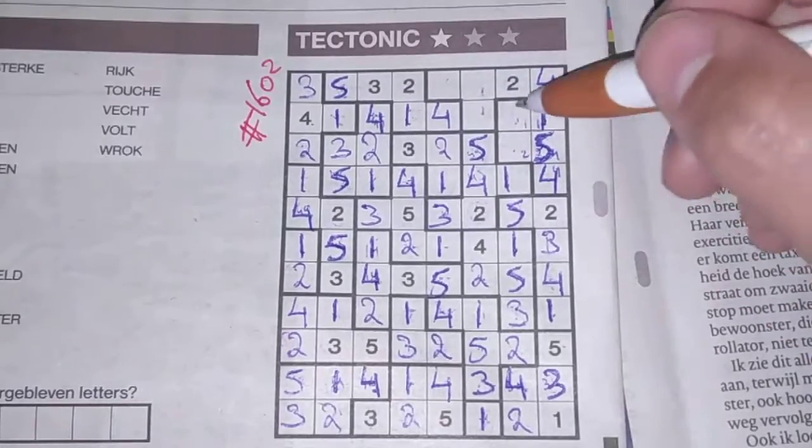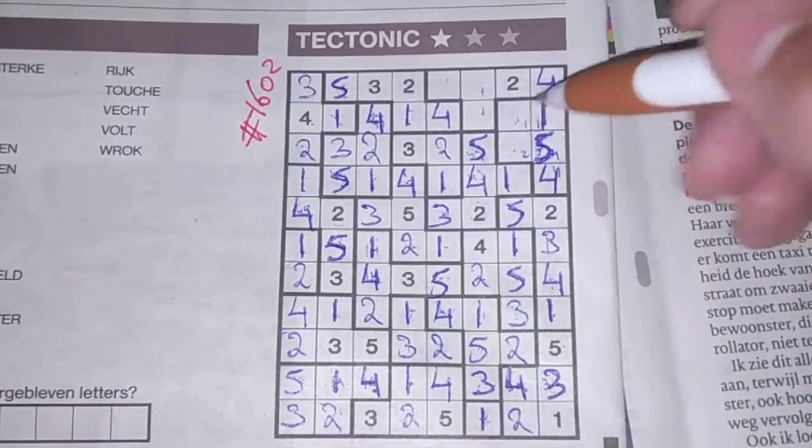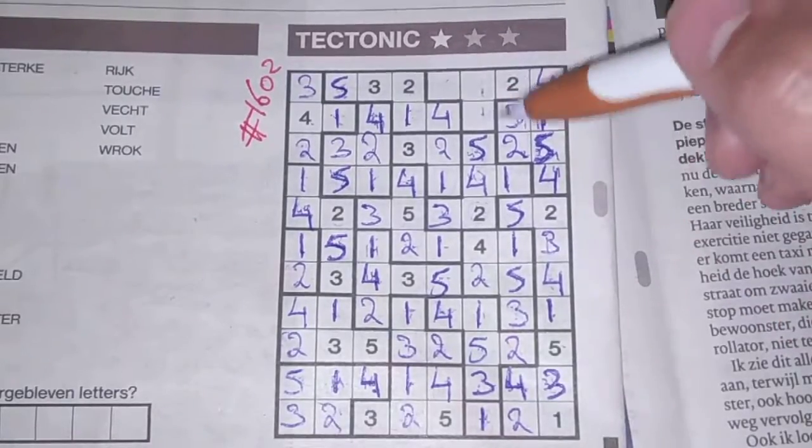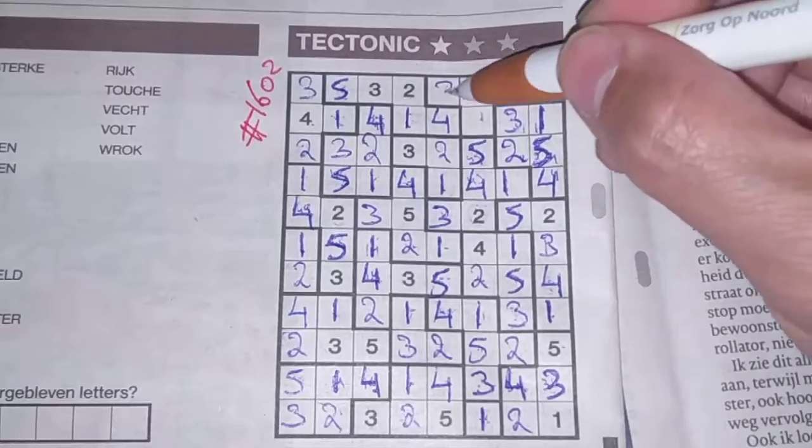2 boxes left, the 2 and the 3. We have a 2 here, no 2 there. 2 should be here, and the 3 goes there. These 2 boxes cannot be a 3, so 1 box left for the 3 should be there.